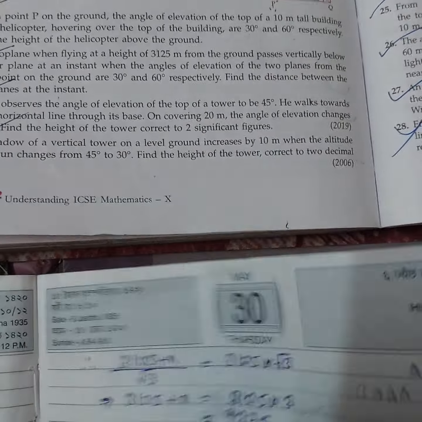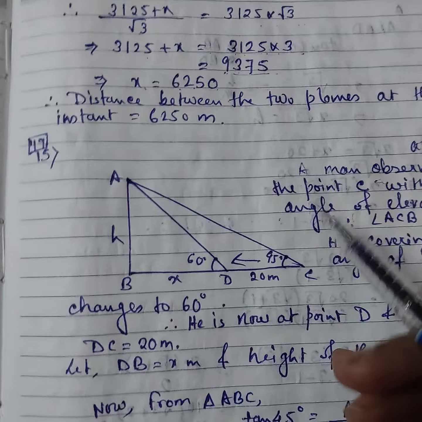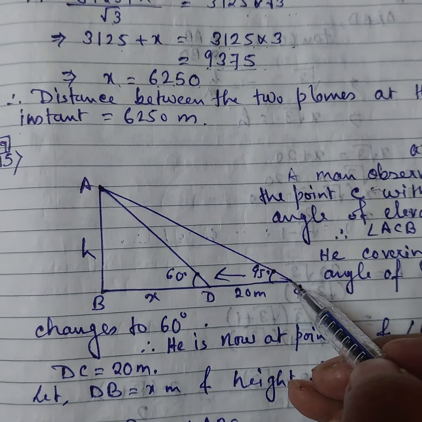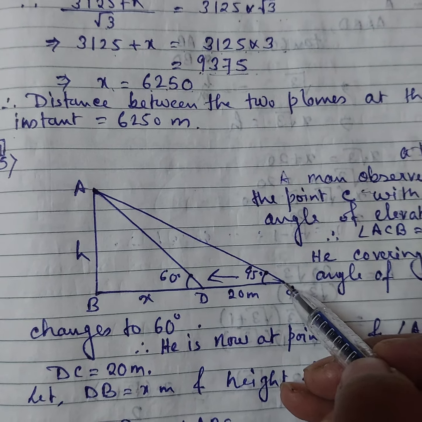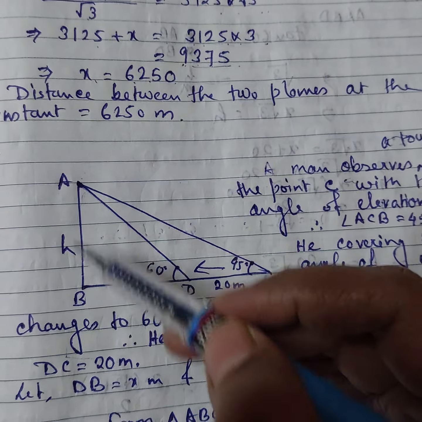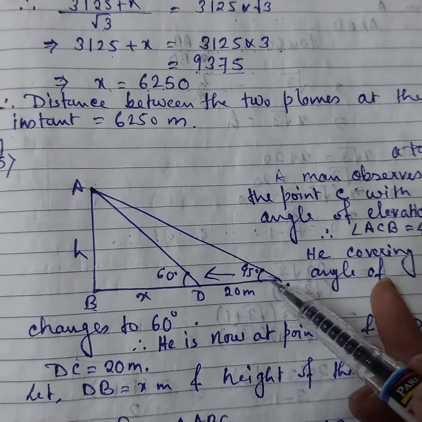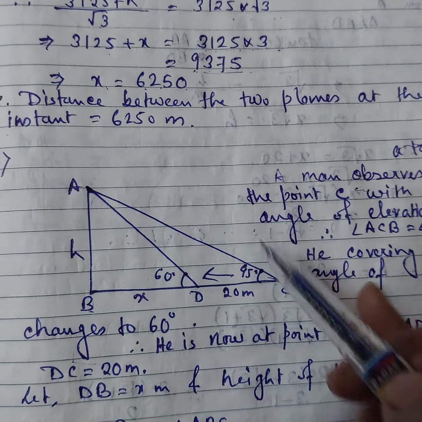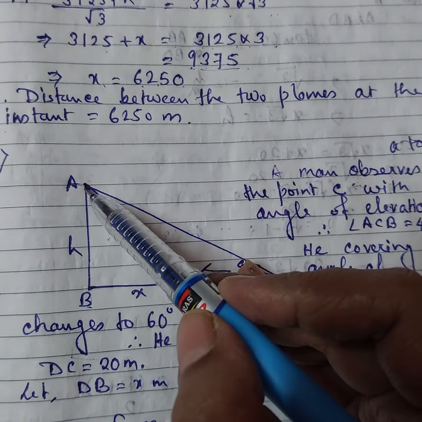So what is the sum saying? The observer, the man, is at the point C, and this is the tower, and the man is looking at this tower from the ground in an upward direction.